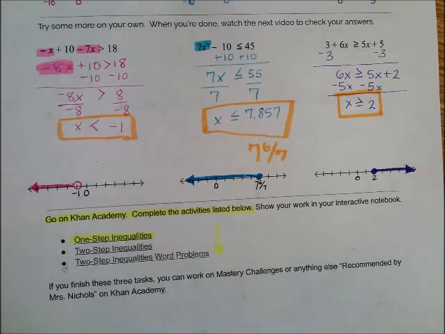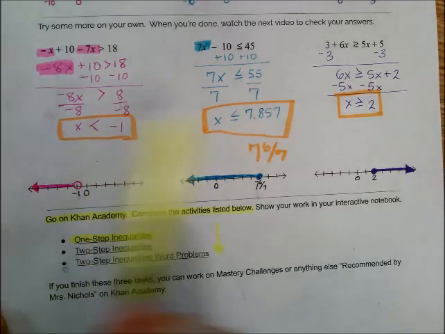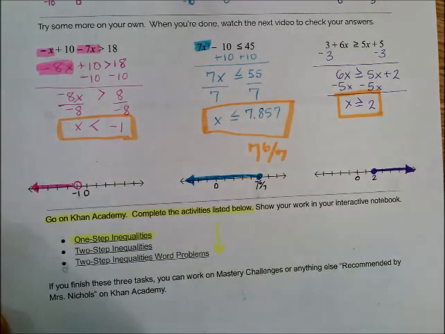If you got all 3 of these correct, please go on to Khan Academy and complete these activities listed below. They get harder as you go down the list, so I'd suggest starting with one-step inequalities. If you're stuck, please feel free to watch any of these videos again, or to watch the video available on Khan Academy. If you got any one of these wrong, please continue watching this video and watch the explanation for any problems that you got wrong before moving on to Khan Academy.